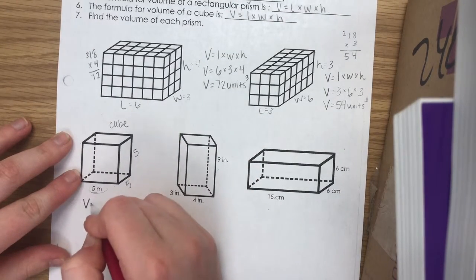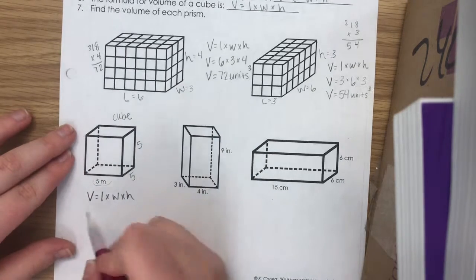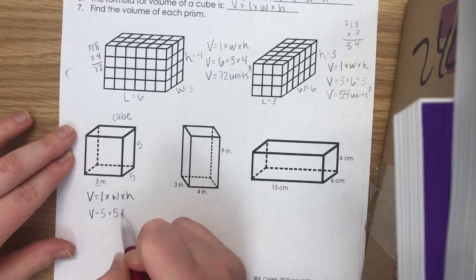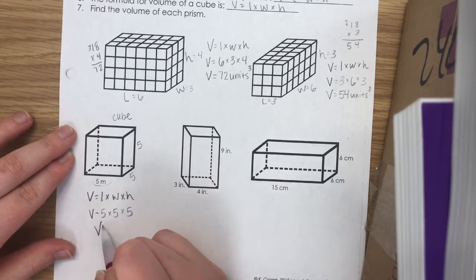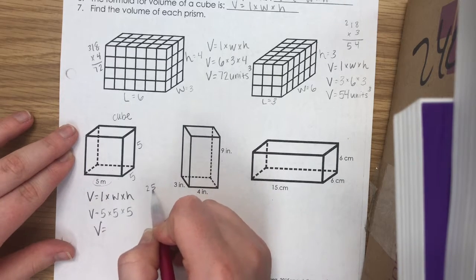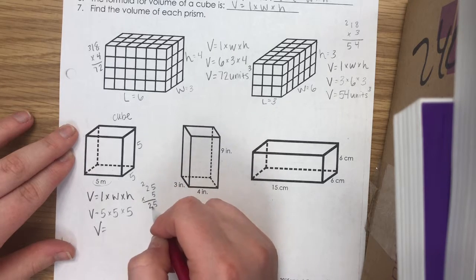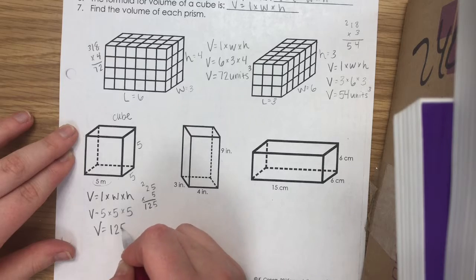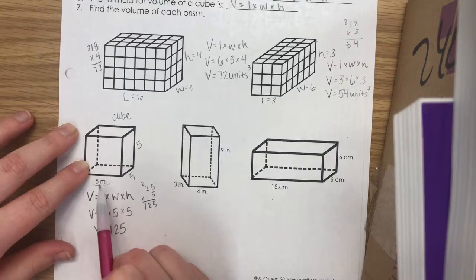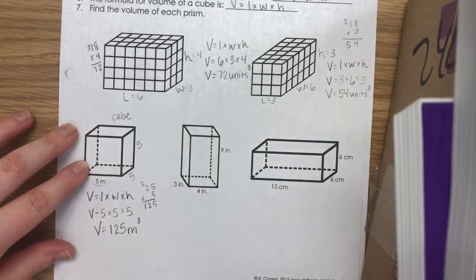So all we have to do is volume equals length times width times height. And then we just plug in 5 for the length, 5 for the width, and 5 for the height. When you multiply this out, 5 times 5 is 25, and then 25 times 5 would be 125. This time we don't have unit blocks, so we're measuring in meters, so it would be meters cubed. And don't forget, that's very important.